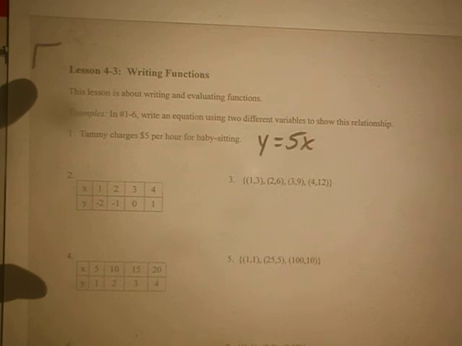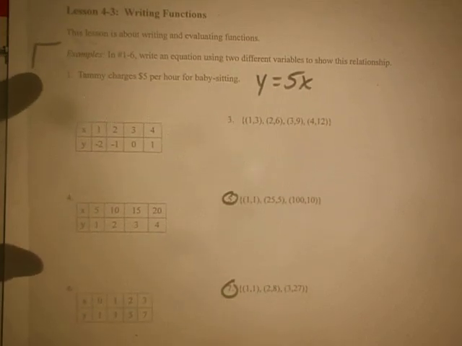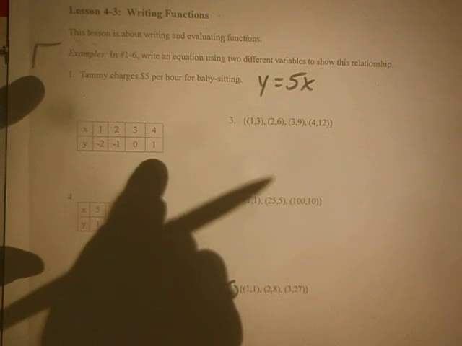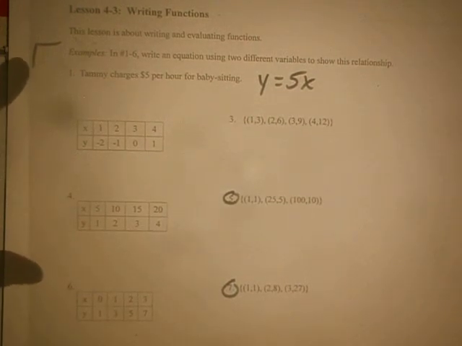These next ones we're going to go a little bit out of order. We're going to save these two for last. Let's start out here with number 2. We have this chart: 1, -2; 2, -1; 3, 0; 4, 1. And we want to write a relation between those, see how they relate to each other.